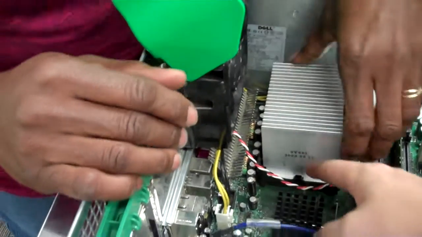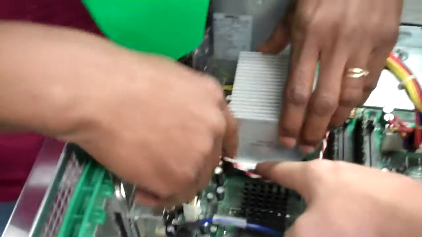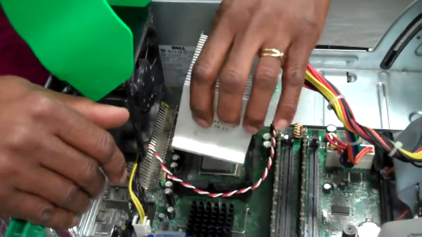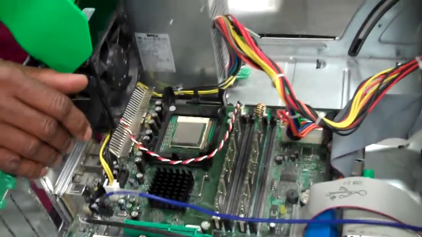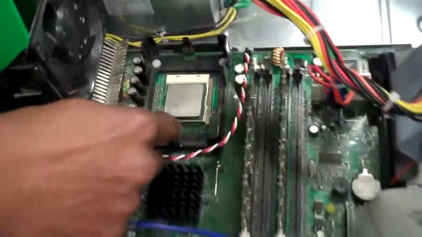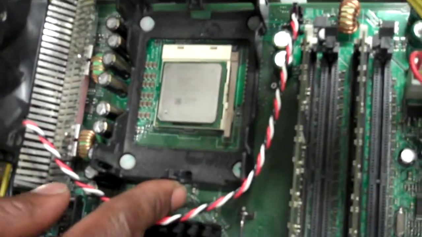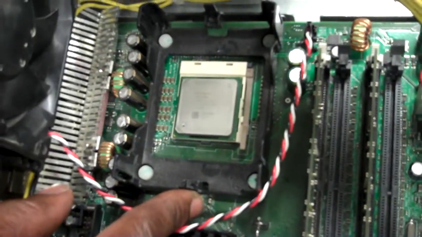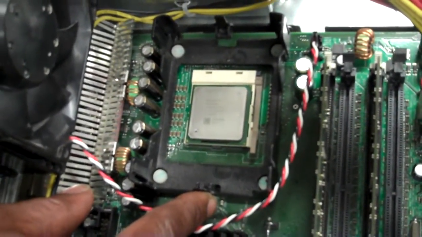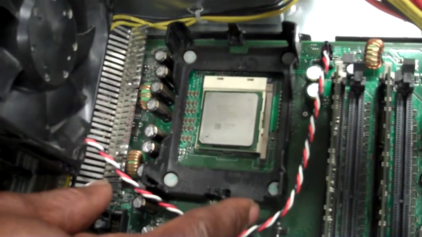I have the heat sink off here, and down here we have our processor, our CPU. It's the director for the system. It tells everything what to do and how to do it.